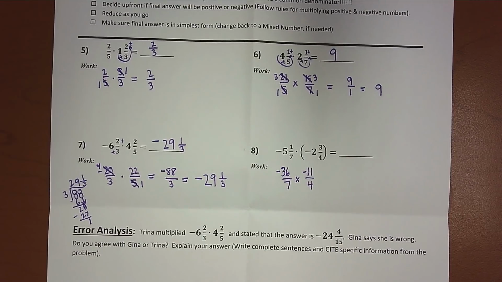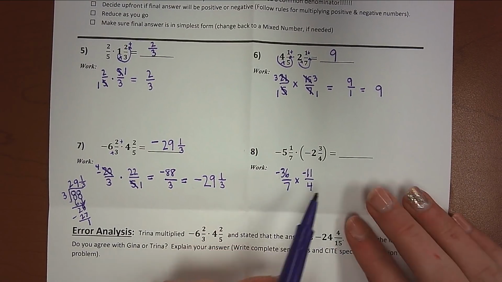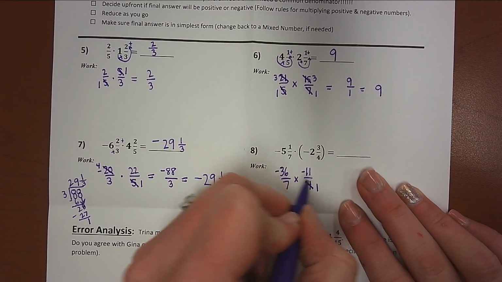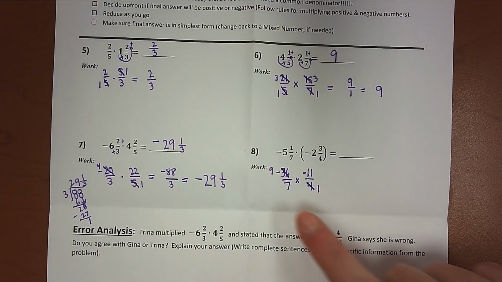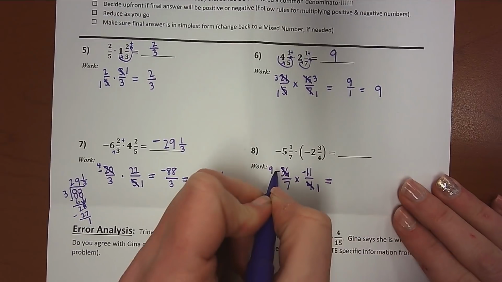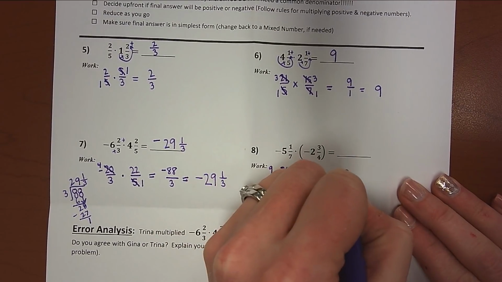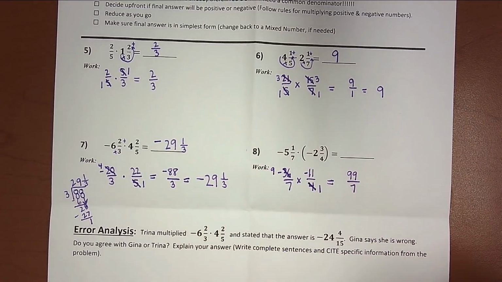Now I'm looking to cross-reduce. I know that 4 can go into 4 and 36, so I can cross-reduce these two. 4 goes into 4 once, and 4 goes into 36 9 times. 11 and 7 cannot cross-reduce, so I'm just going to multiply straight across now. Negative 9 times negative 11 is positive 99, and 7 times 1 is 7.